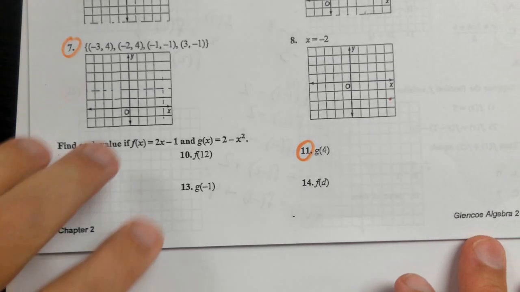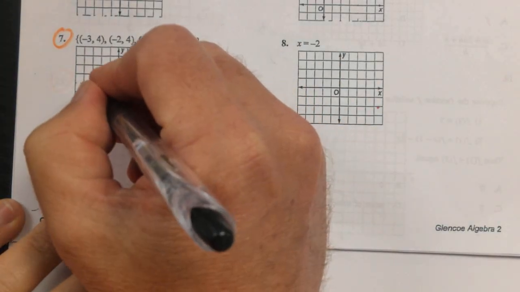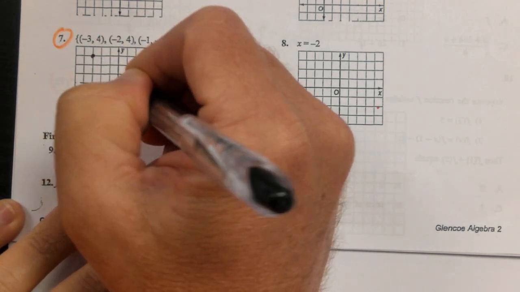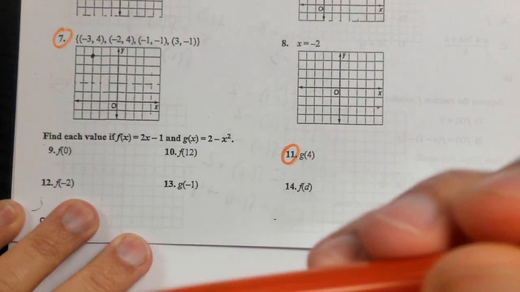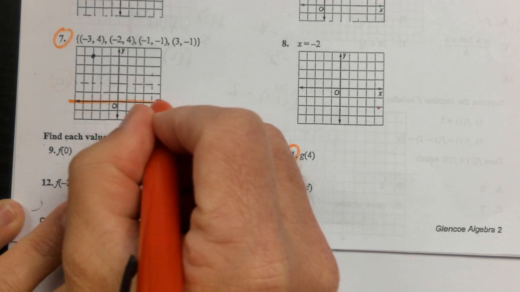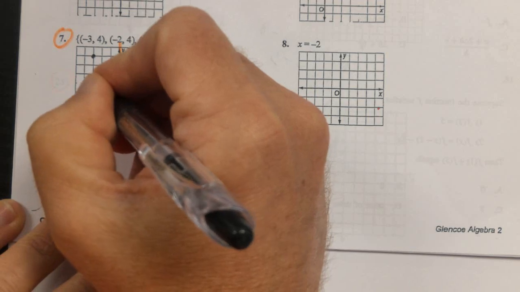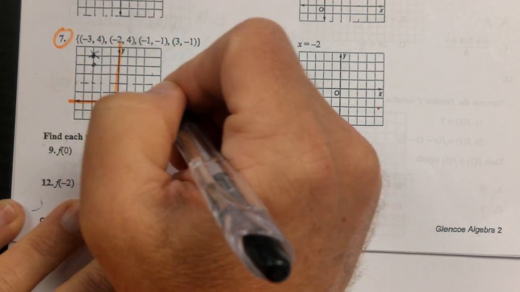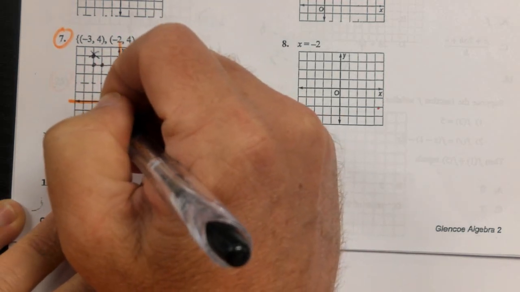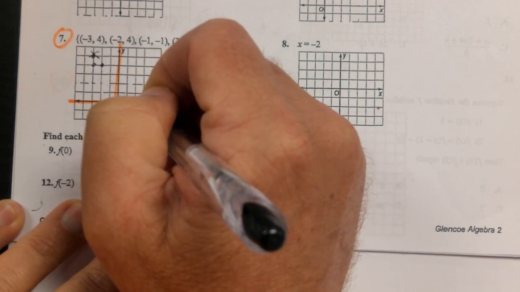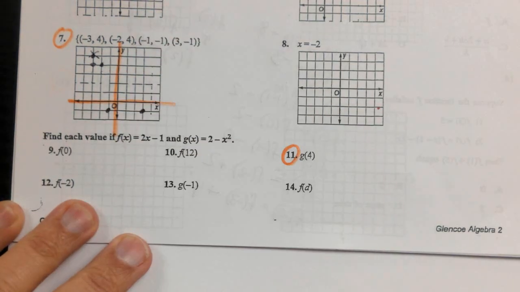Number 7. Let's see, just a bunch of ordered pairs. -3, 4. Whoops. Oh, the x-axis is not where I thought it would be. Silly me, I thought it would be in the middle. So -3, 4. At that point. -2, 4. -1, -1. And 1, 2, 3, -1. Okay, so if we can ignore the point that I messed up on.